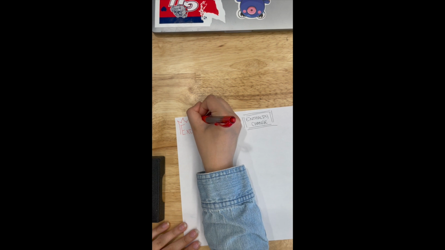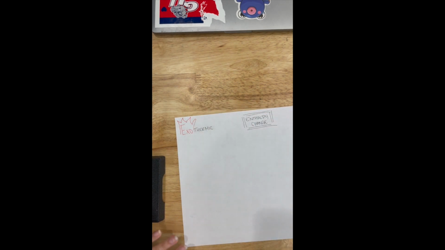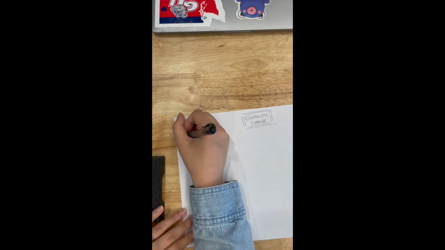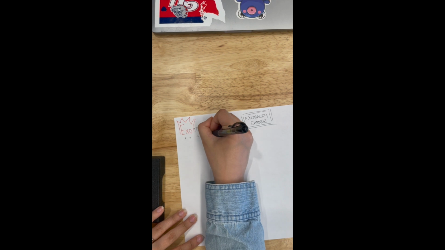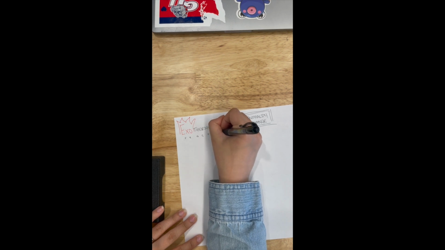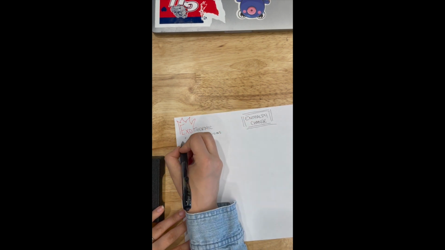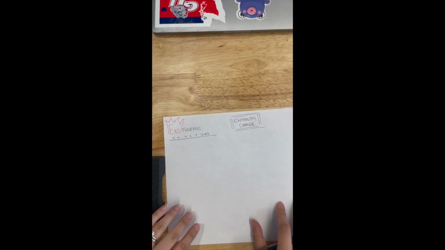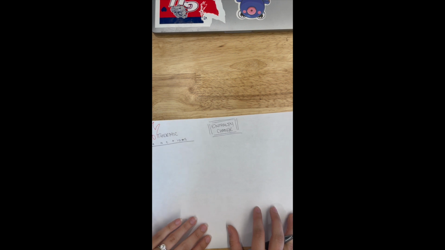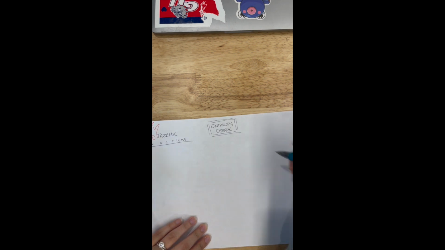And this is where our heat is going to be exiting the system. So we have exothermic reactions, and we're going to compare those to our endothermic reactions.